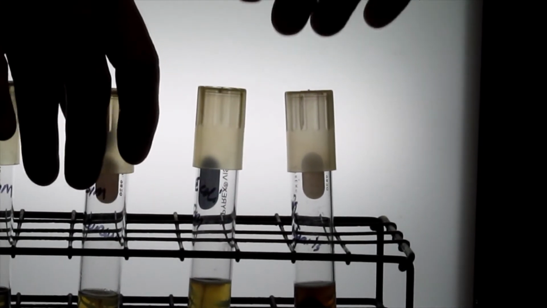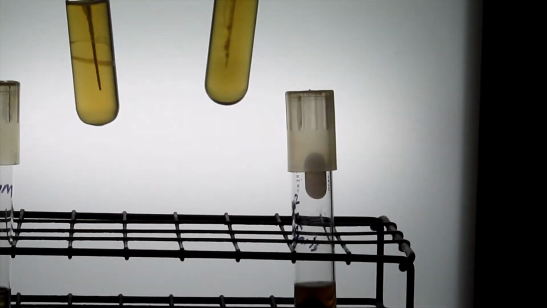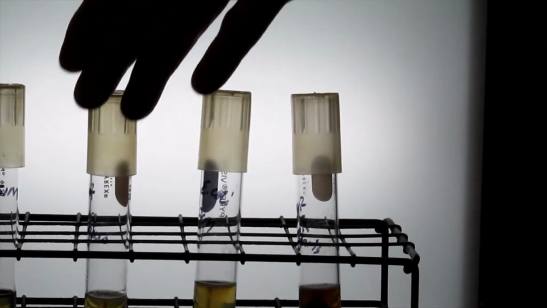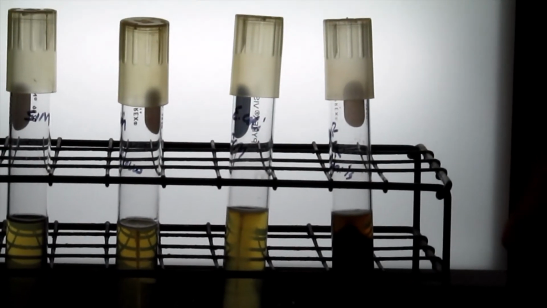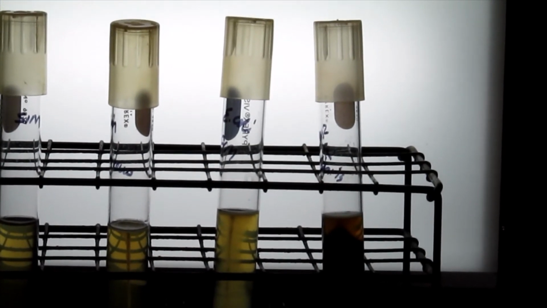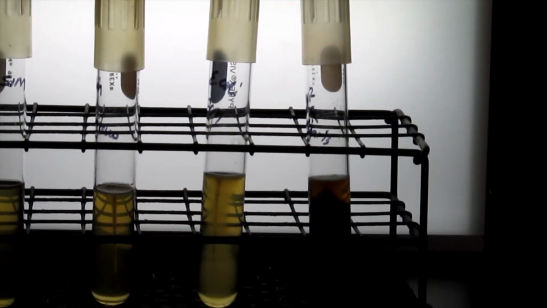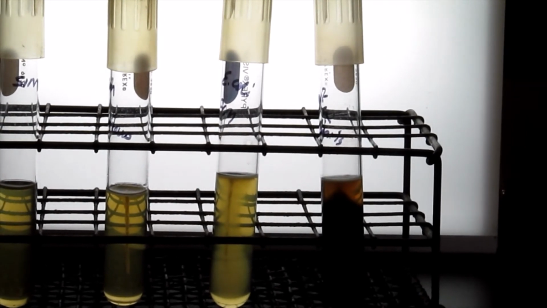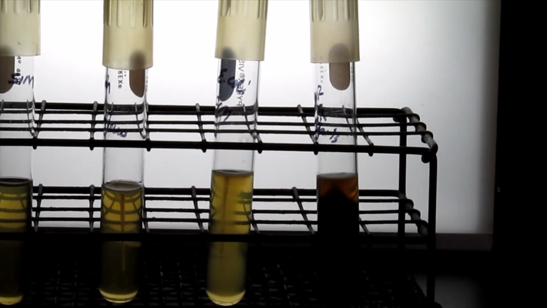In either of these cases, neither of them produce hydrogen sulfide. You don't see any black pigment produced in those inoculations. And in order to do the test for the presence of indole, we'll have to go to the hood and do that. So we'll be right back.